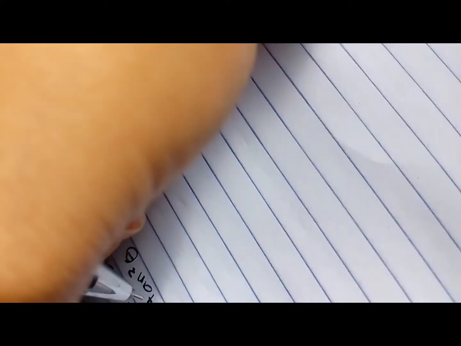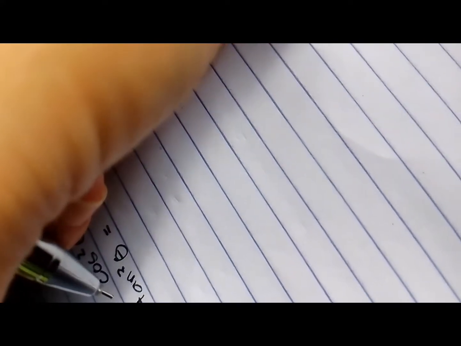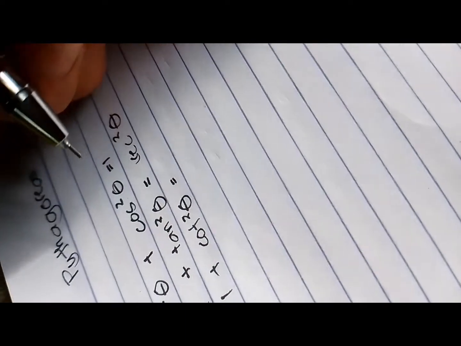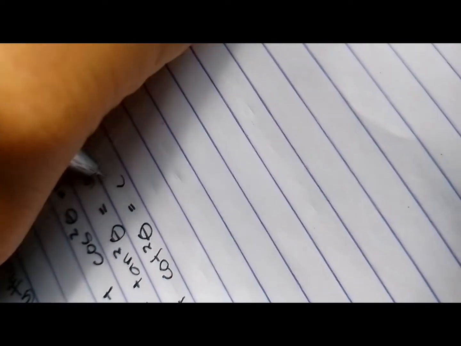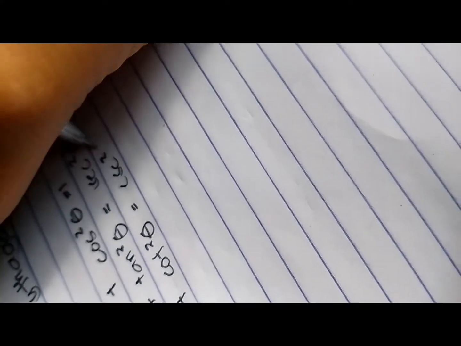And the last one is 1 plus cotangent squared theta is equal to cosecant squared theta.